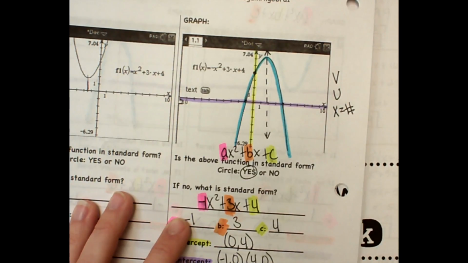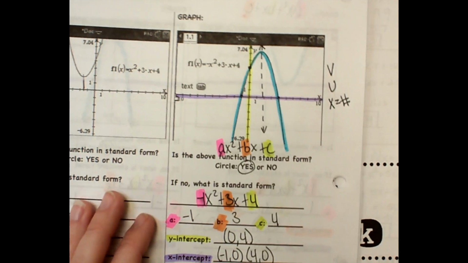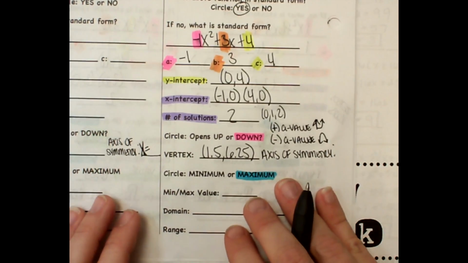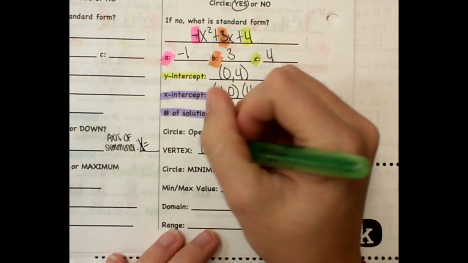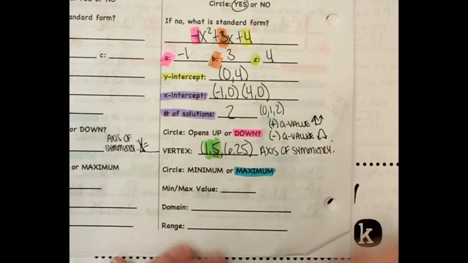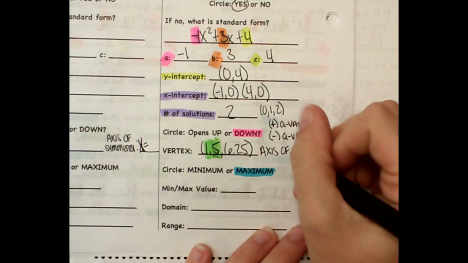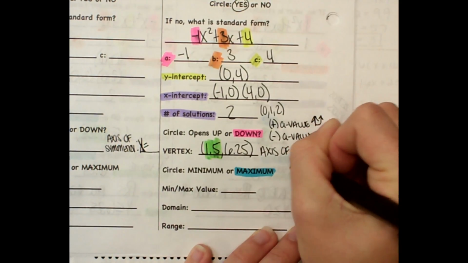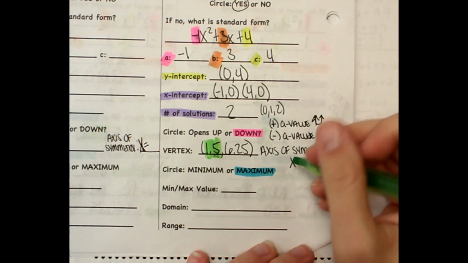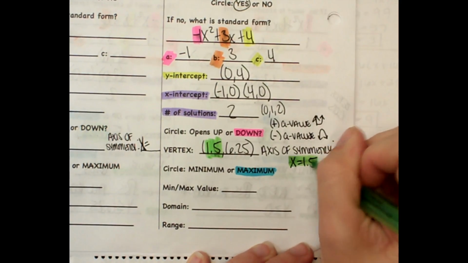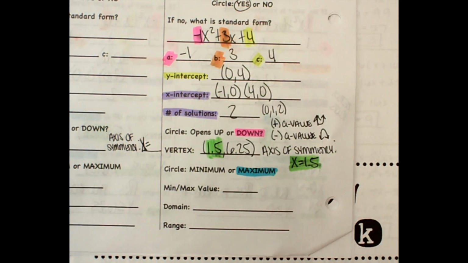So in this case, when you go to write your axis of symmetry, it is the x value of your vertex. So in this case, my axis of symmetry is going to be x equals 1.5.